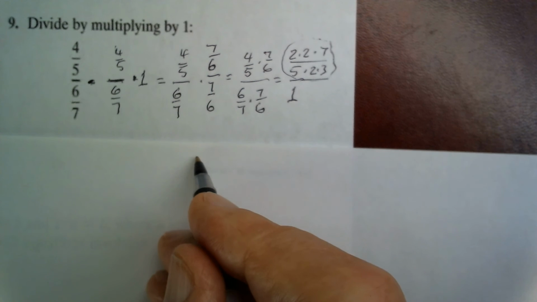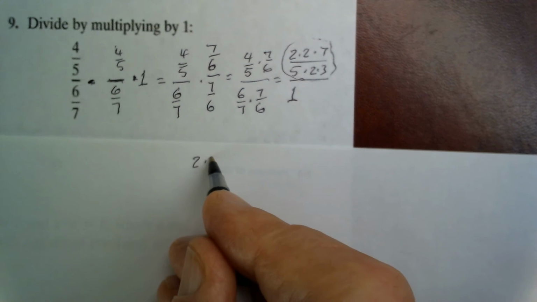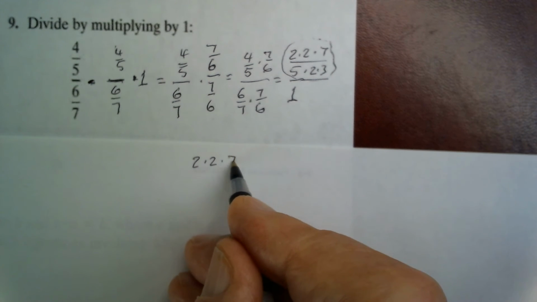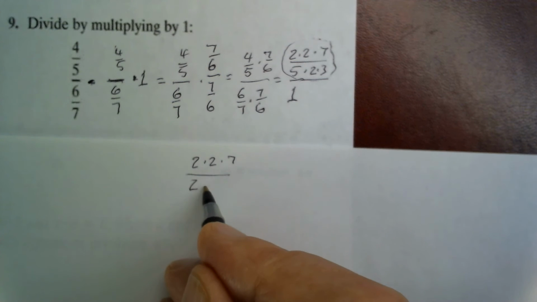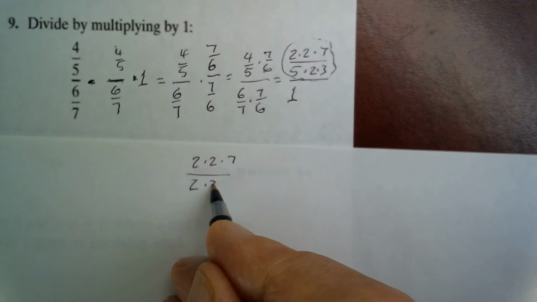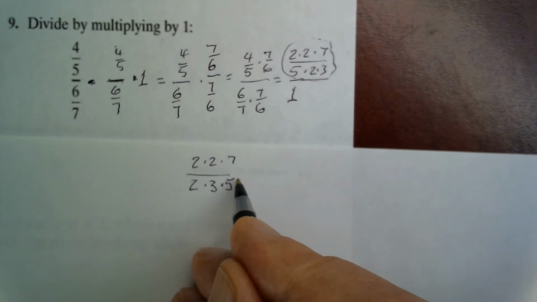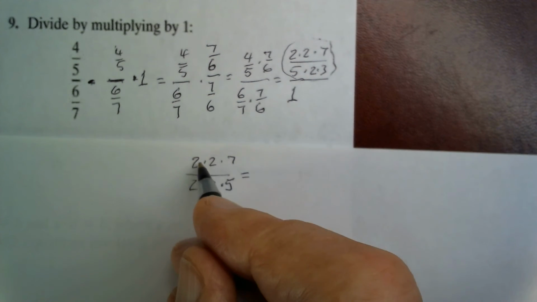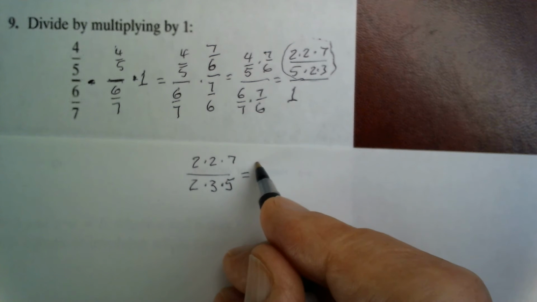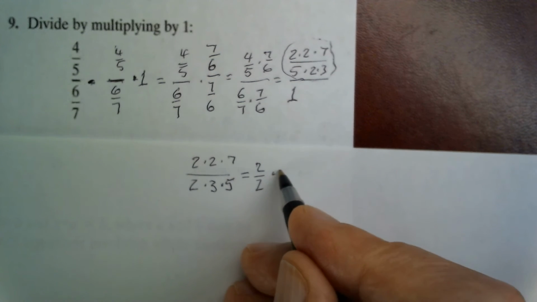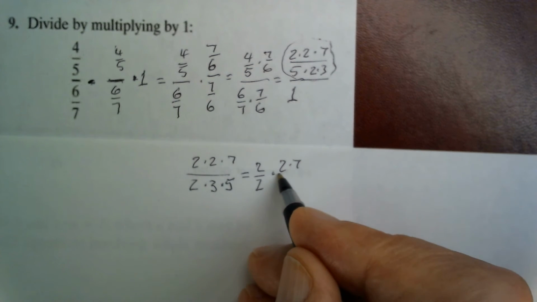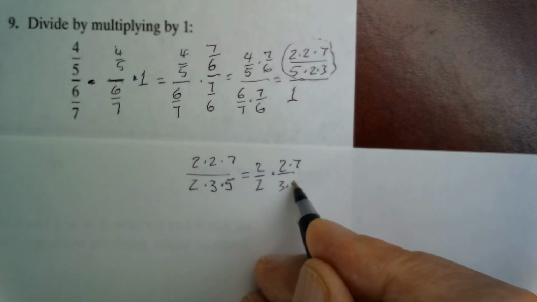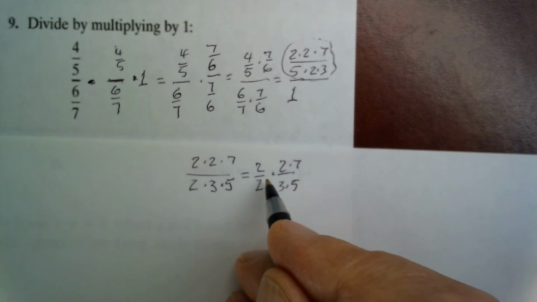So we're looking at 2 times 2 times 7 divided by 2 times 3 times 5, just rearranging the factors in the denominator. So we have 2 divided by 2 times 2 times 7 divided by 3 times 5. That's equal to 1.